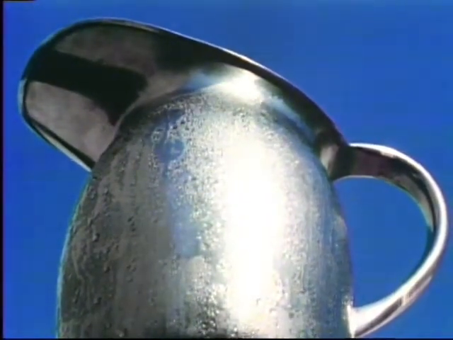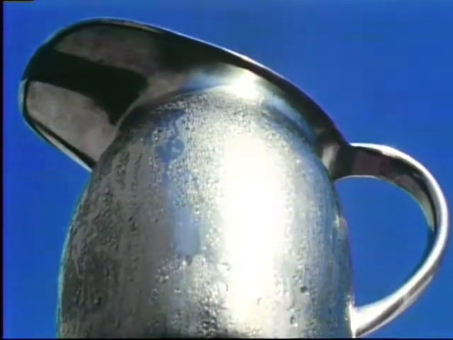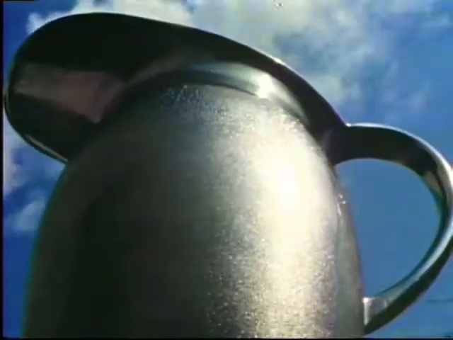Here, moisture in the air is condensing on the surface of a cold pitcher. Ice in the pitcher is cooling the surrounding air. But how is the atmosphere cooled so that clouds may form? One important factor is a change in air pressure.